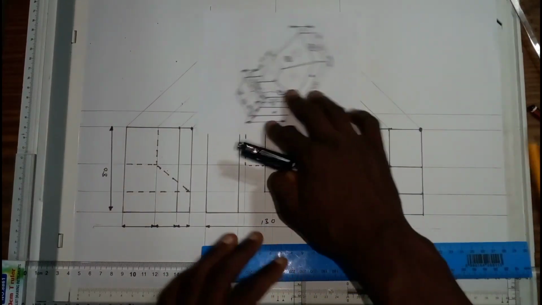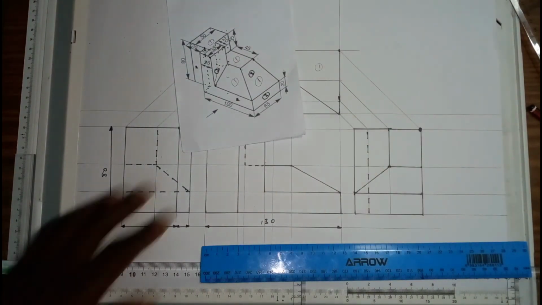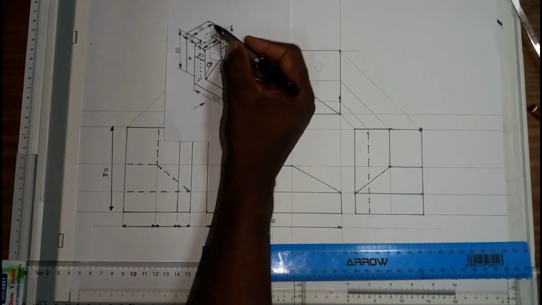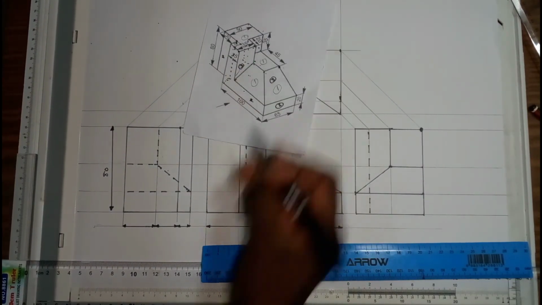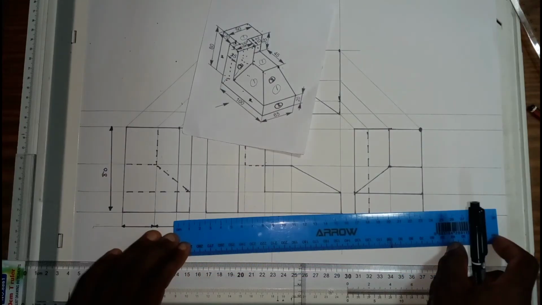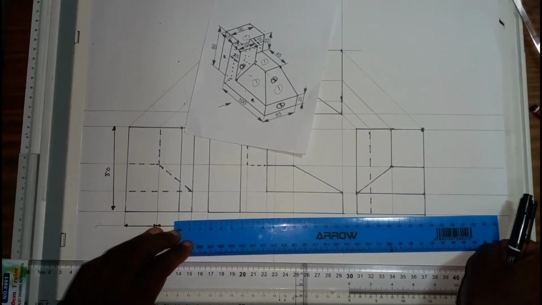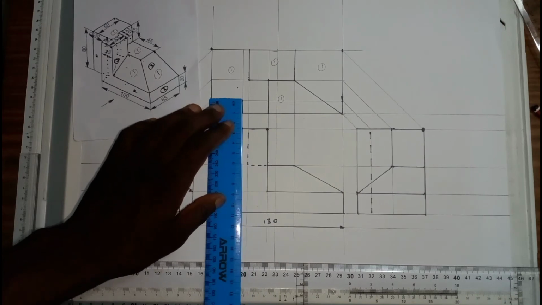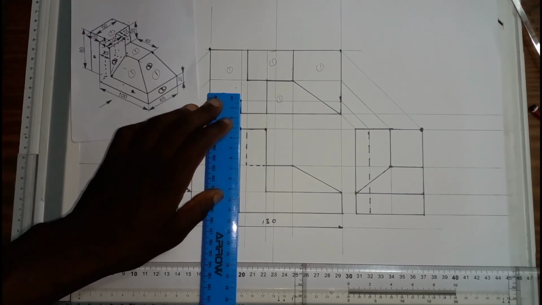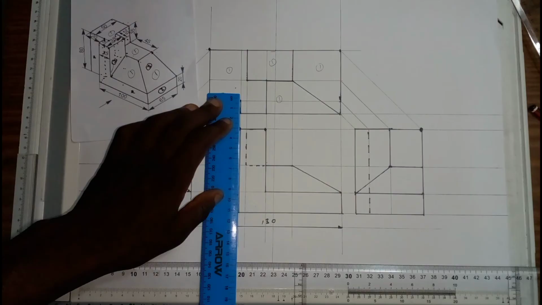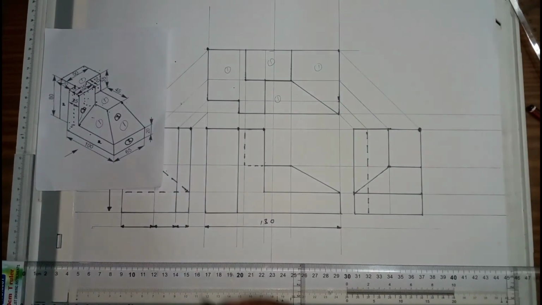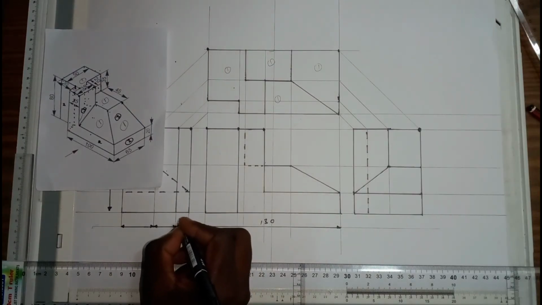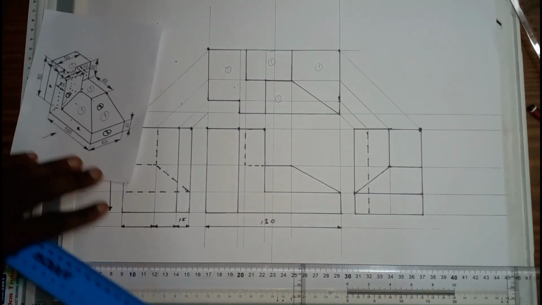So the distance from here to here, let's start with this one. From here to here, it's 15. So here, this is 15.